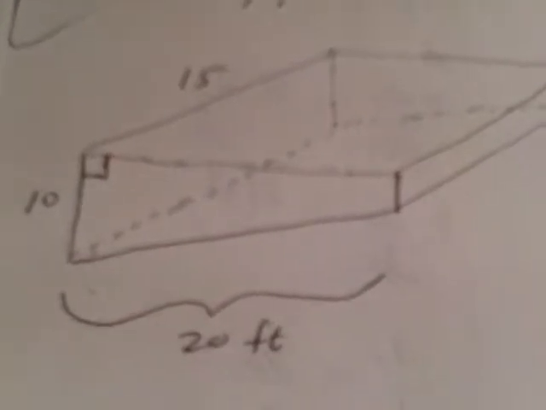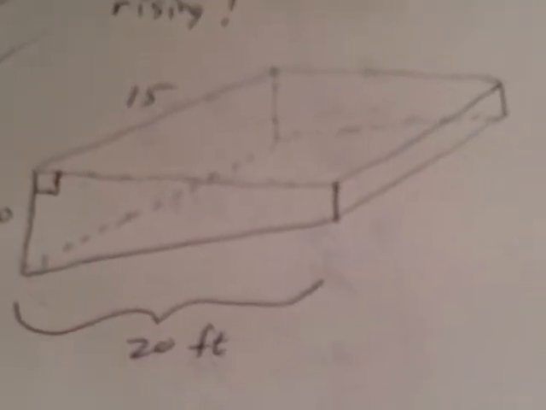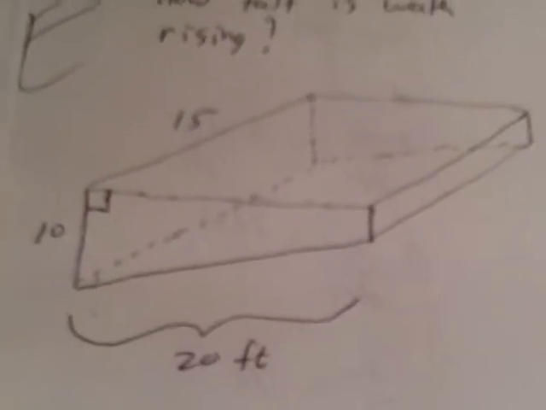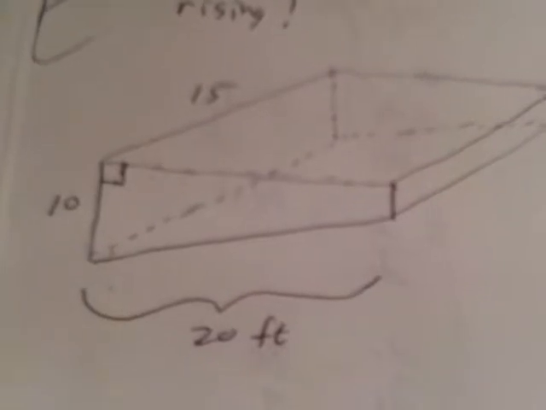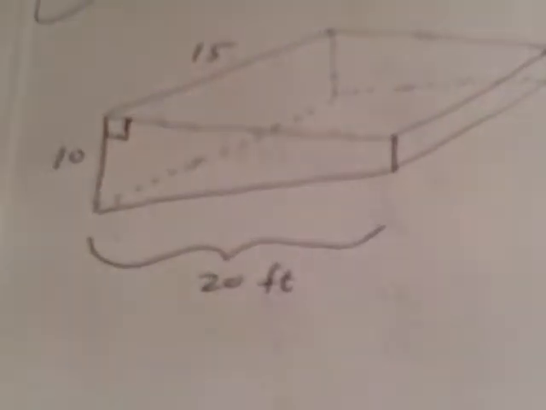So the first thing we need to do is find a relationship, and as I said, these were going to be a little more difficult because the relationship isn't just handed to you like 1/3 pi r squared h for a cone or something like that. So we need to find the volume of the water that's in the pool here.